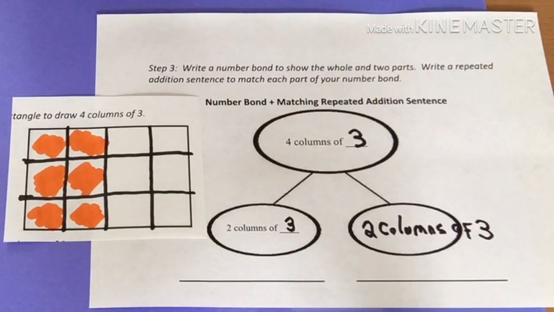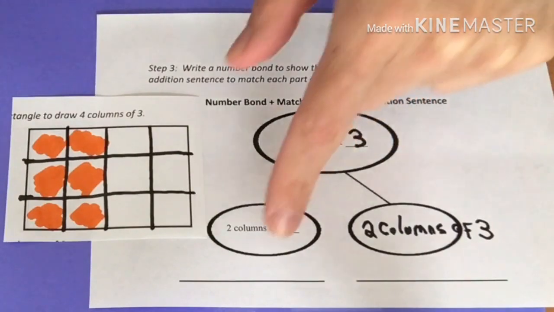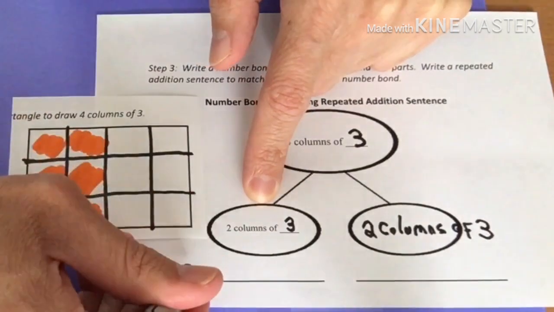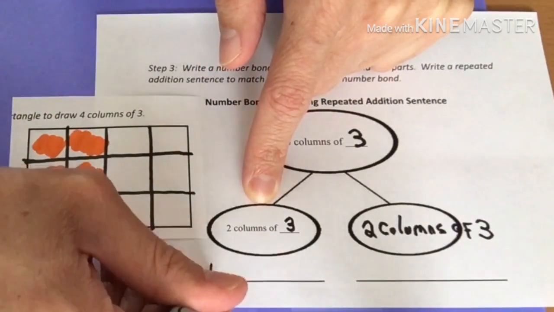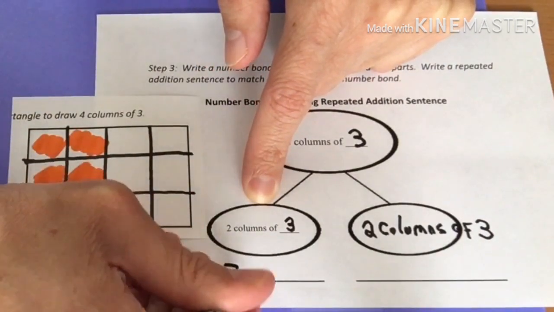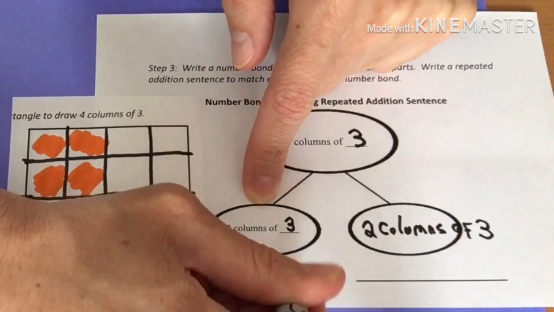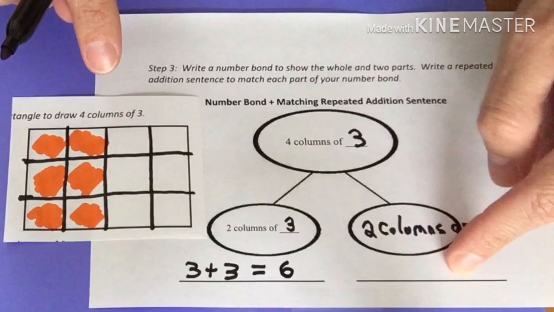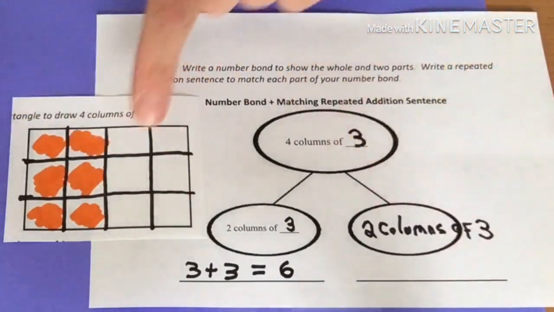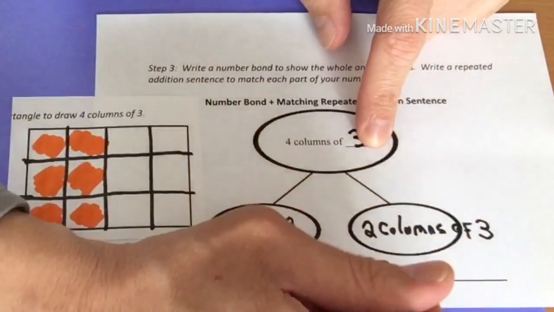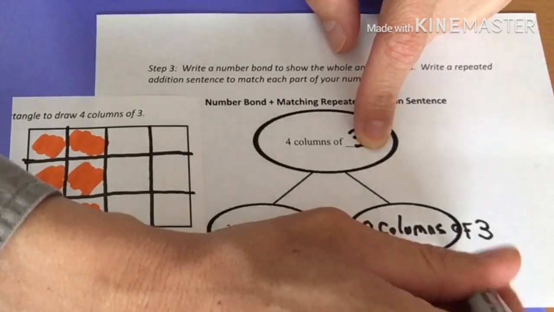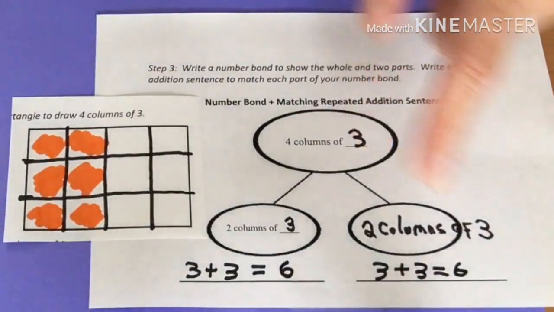Okay, now we need to write down the number sentences. So for this part, it is going to be 3 plus 3 equals 6. That's the orange part. And for the other part, the white part, is also going to be 3 plus 3, 3 plus 3 equals 6.